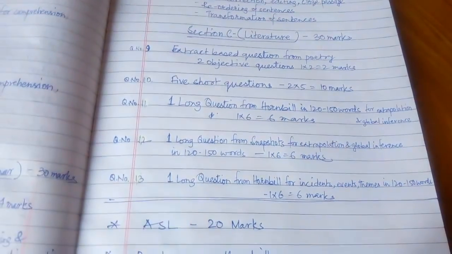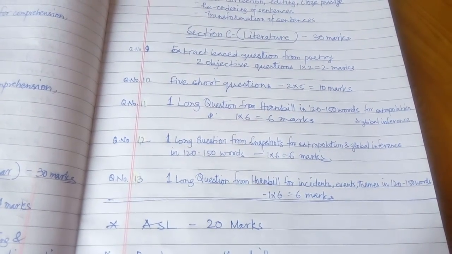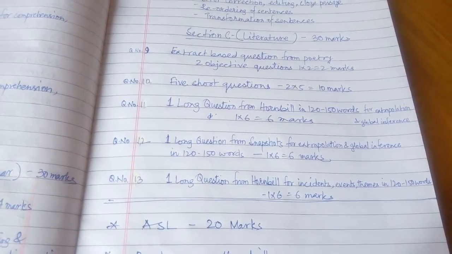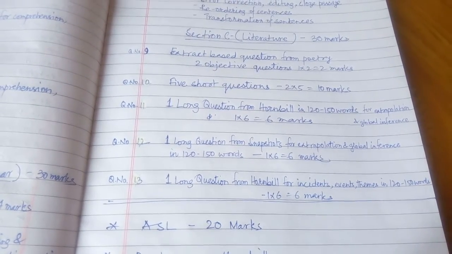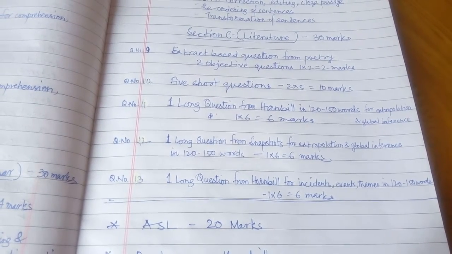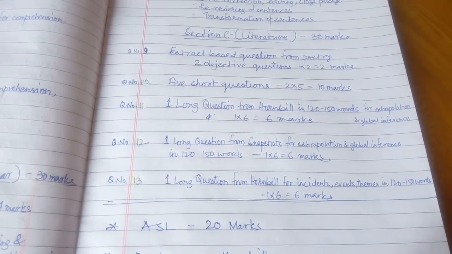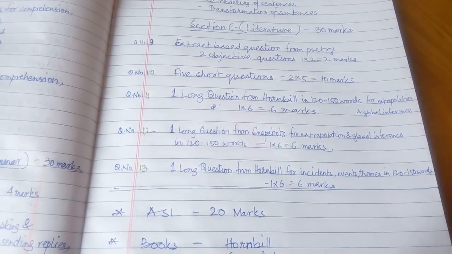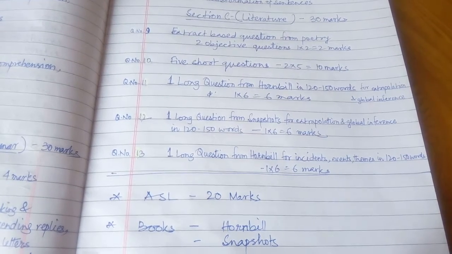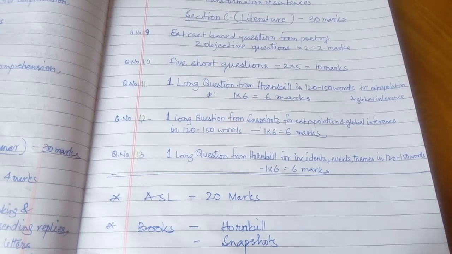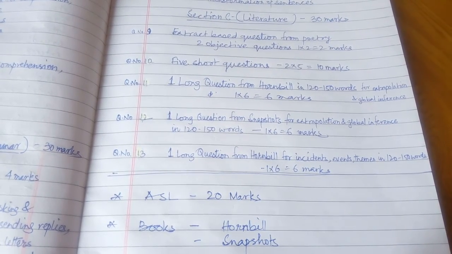Besides this, you have ASL, which carries 20 marks. ASL is the assessment of speaking and listening activities. If we add this to the paper, it completes 100 marks. So this is your syllabus, and this is the marks distribution. The books that you're going to read in 11th are Hornbill and Snapshots.